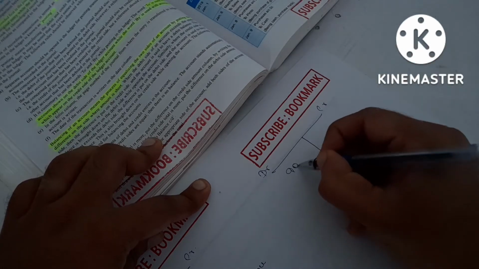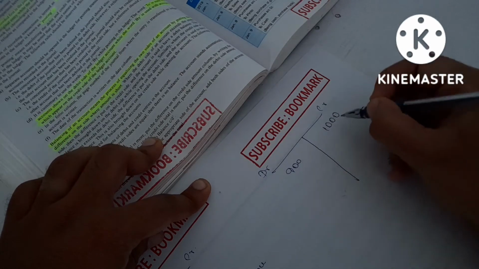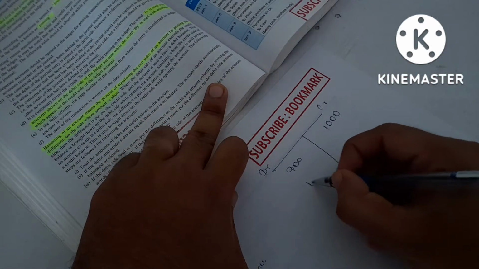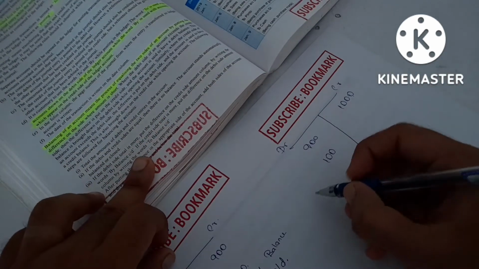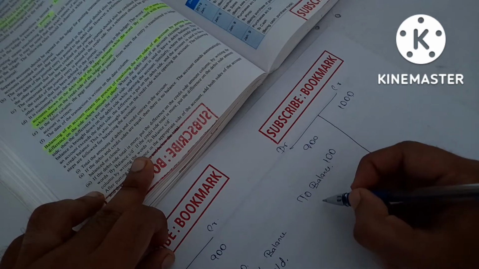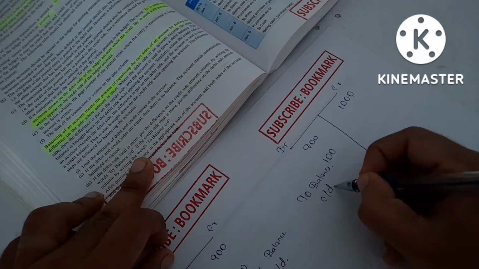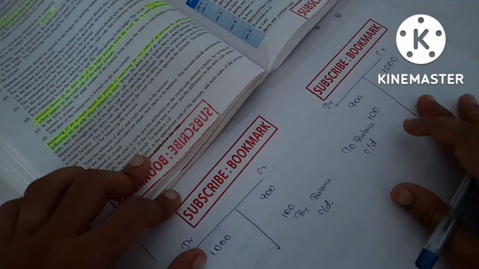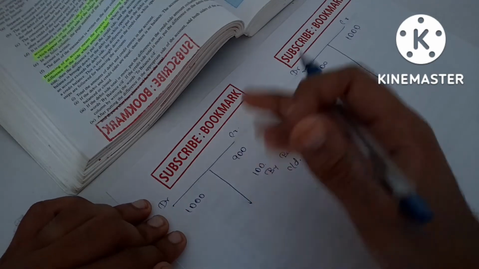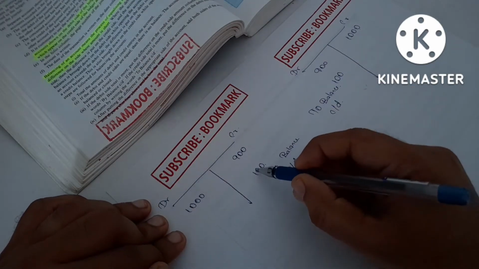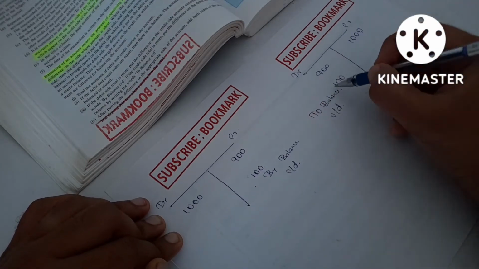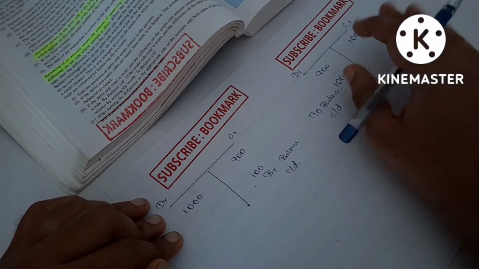Similarly, if the credit side total is more, for example 1000 in credit and 900 in debit, put the difference on the debit side by writing the words "to balance CD". CD means carry down. Now, in the first case, the account is in debit balance of 100 rupees. In the second case, the account is in credit balance of 100 rupees.